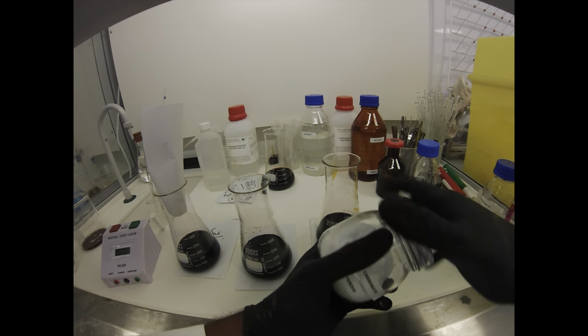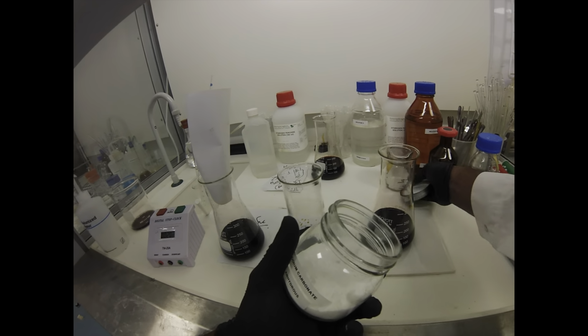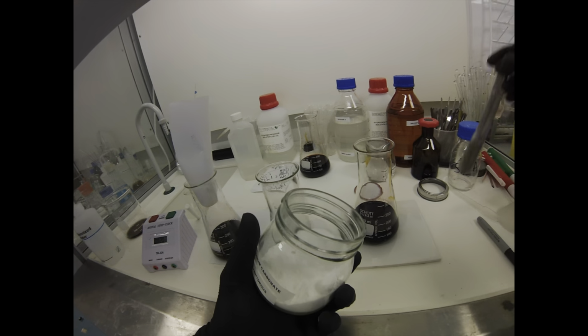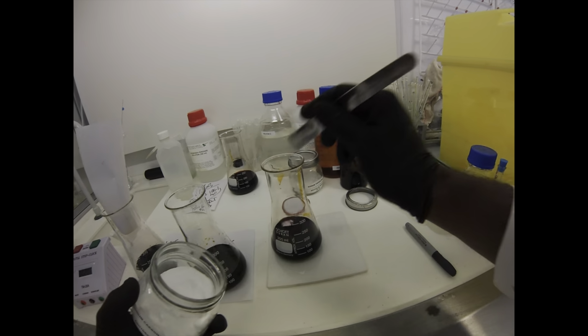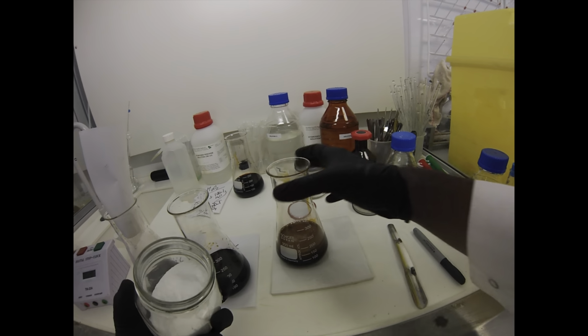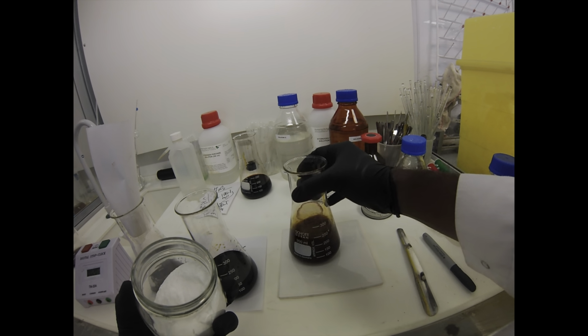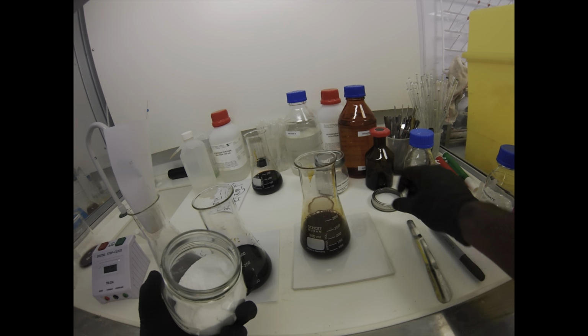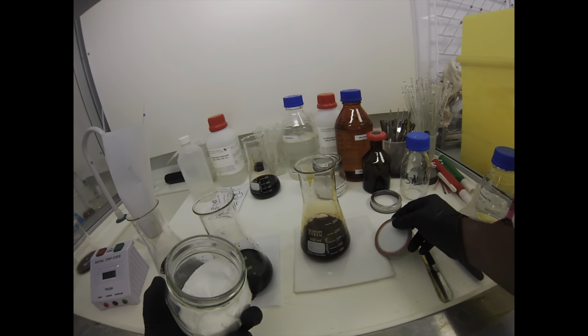Another option you can use is sodium carbonate. I really don't like using sodium carbonate, but I'm just going to show you what happens. It will basically react with the acid and you get crazy fizzing. What you really don't want is your fume hood filled with iodine water from it fizzing over. I can tell you that from experience.